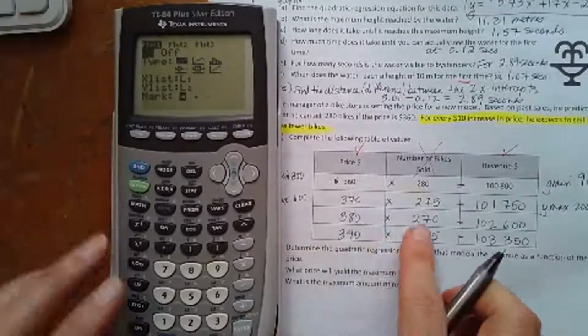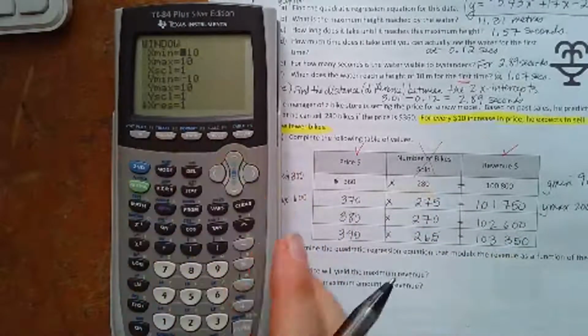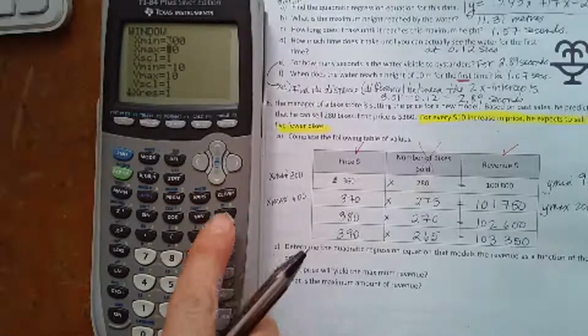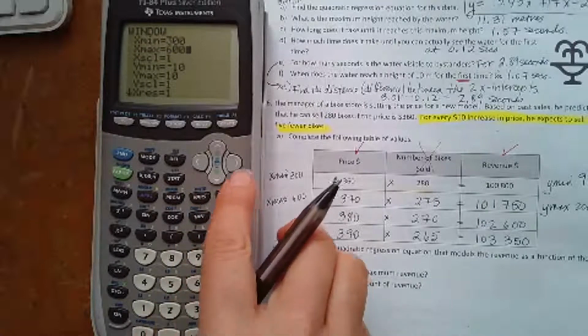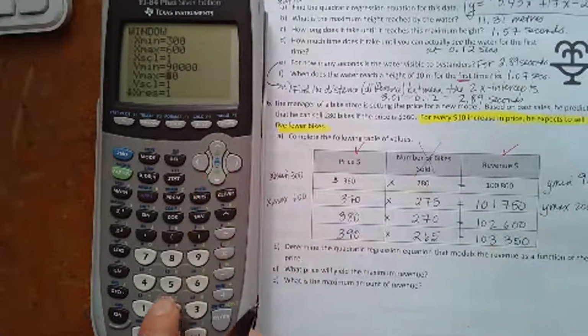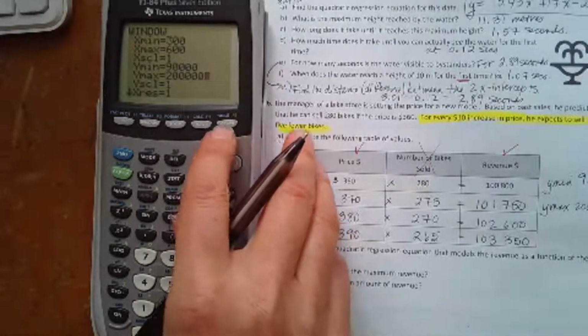All right. The nice thing about tables is you have an idea of what numbers you're looking at, right? And what numbers you can set your windows at. I know that I'm going to at least see some of my values with these windows. I might have to adjust my windows as I go along.